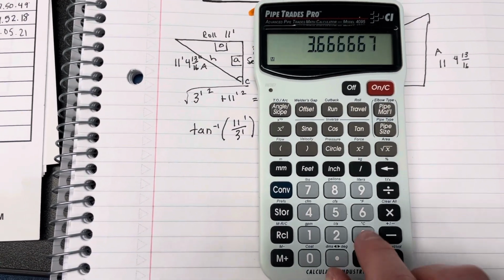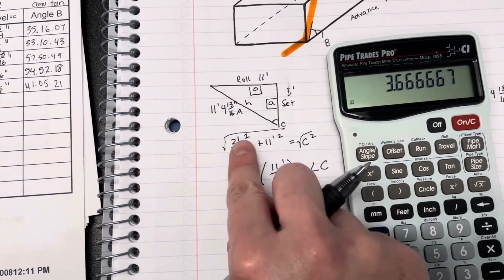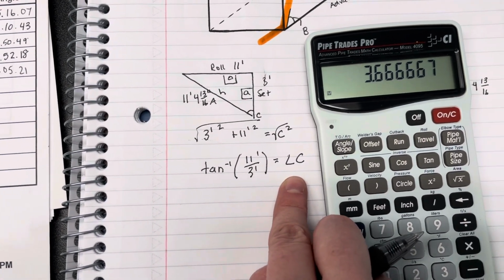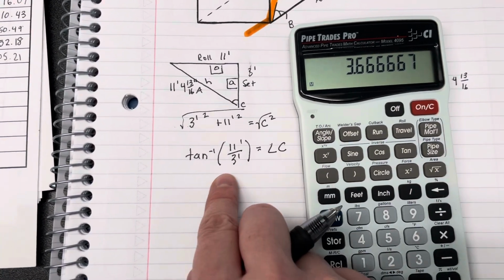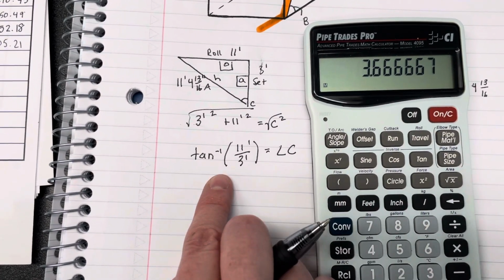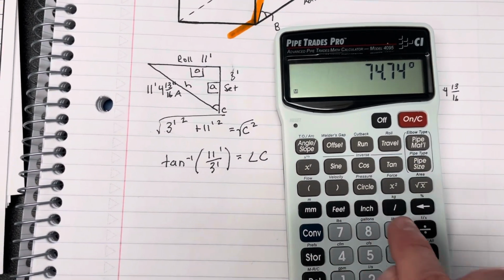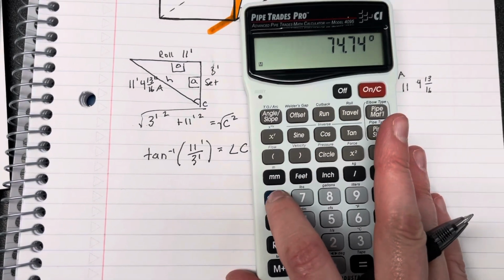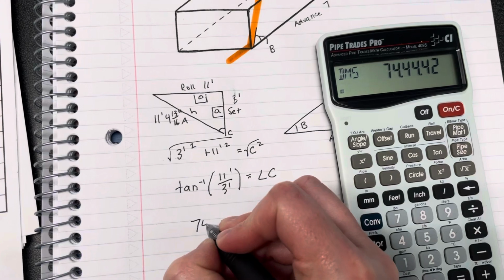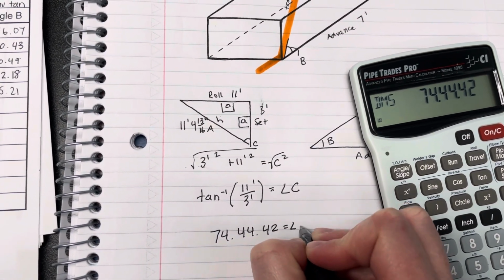But in this case, it's not going to matter because we're getting degrees, so you don't actually have to put feet. All right, so I did 11 divided by 3 is 3.666, and then we're going to take the inverse tangent of that. So we're going to do convert tangent, and we get 74.74. If I want that in degrees, minutes, and seconds, we're going to get 74.44.42 is equal to angle C.